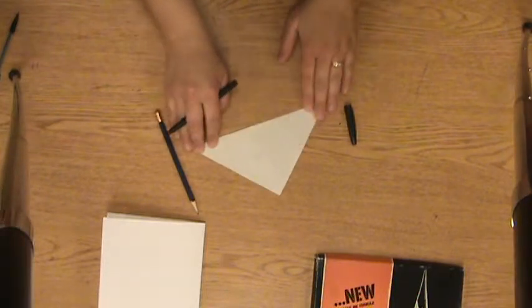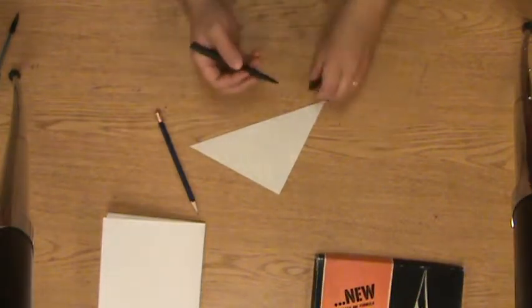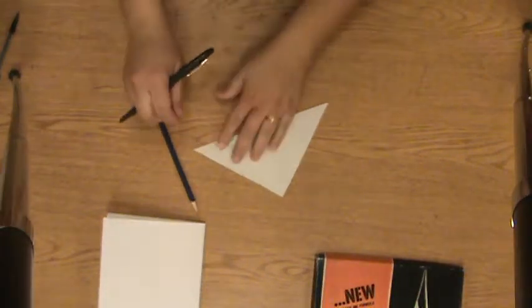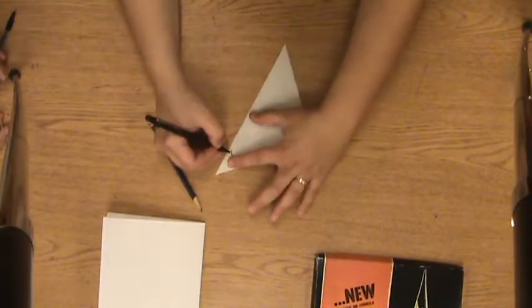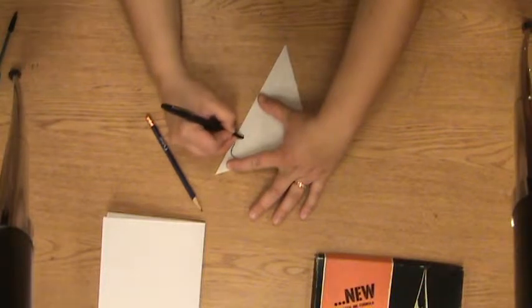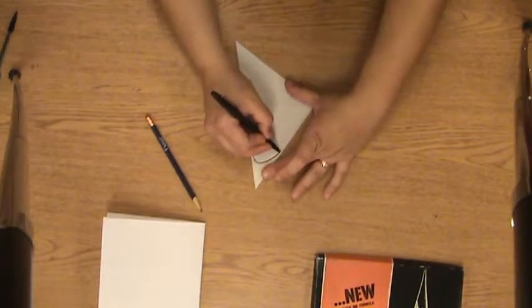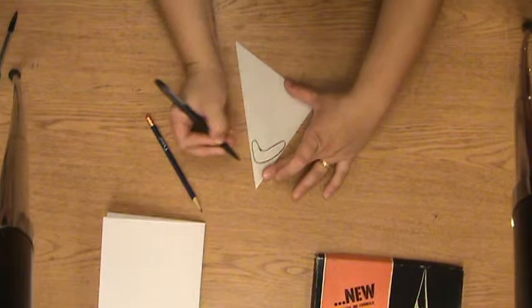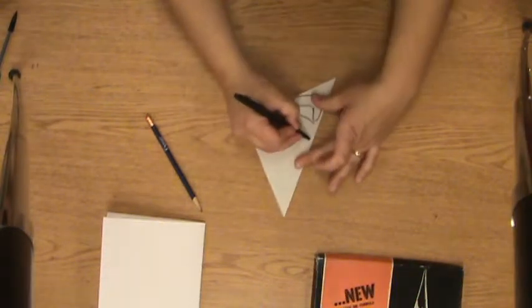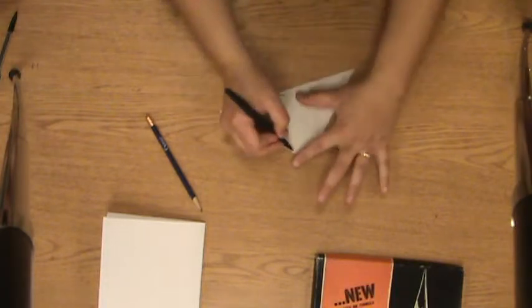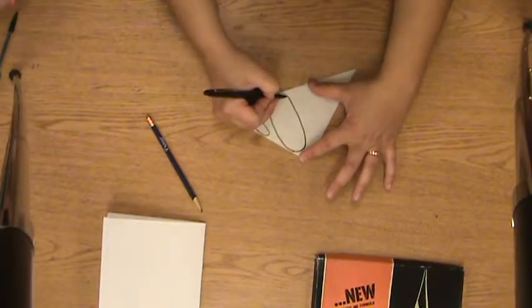All right, now you can see it fairly easily through the tracing paper. And then you could use pen or pencil, it doesn't matter to me. And you're going to go over this. And this creates a translated image. Okay? So we're using translation at this point, or mirror image. I'm looking through the tracing paper here.